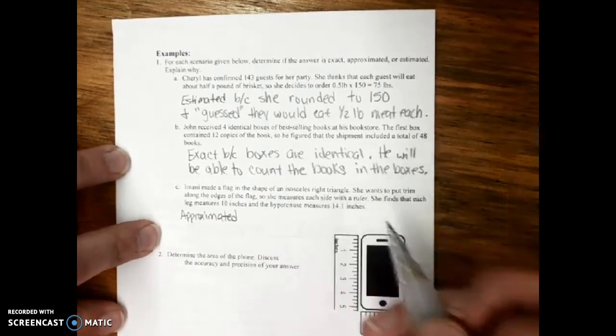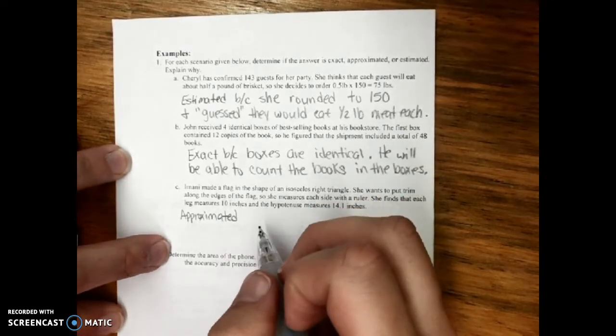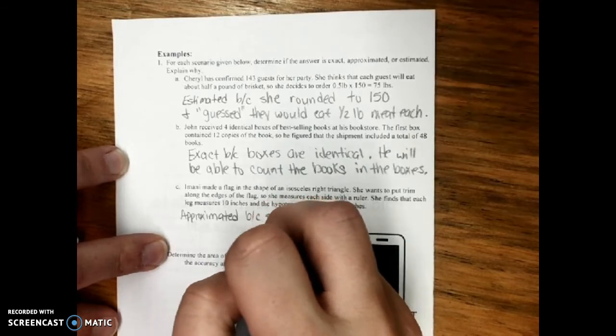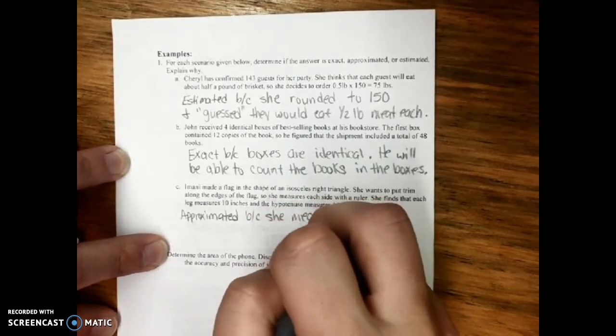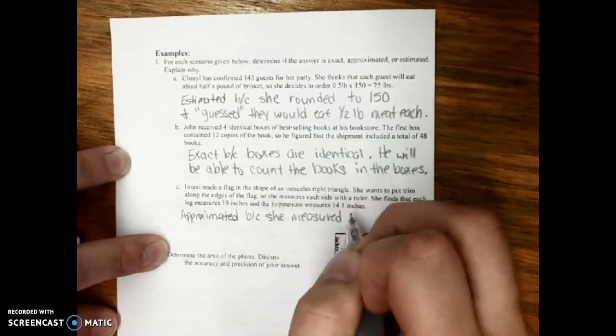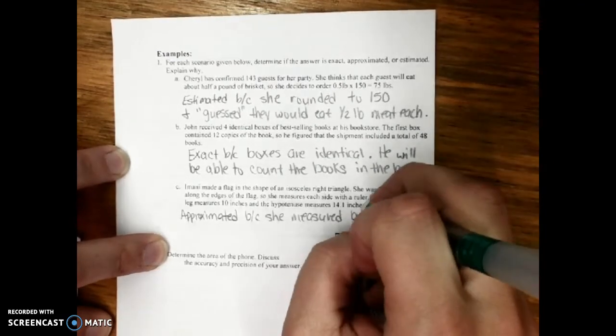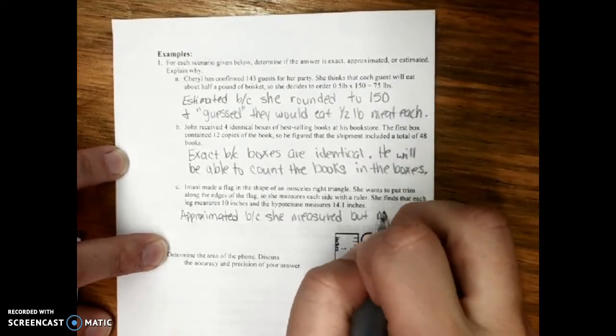If she had a more exact ruler, then her measurement would be more precise. This is approximate because she measured, but is not as precise as she could.